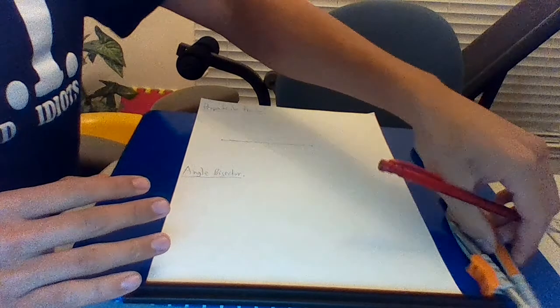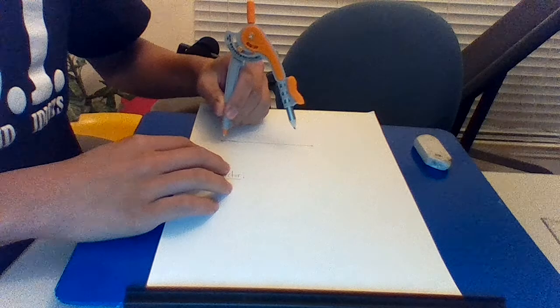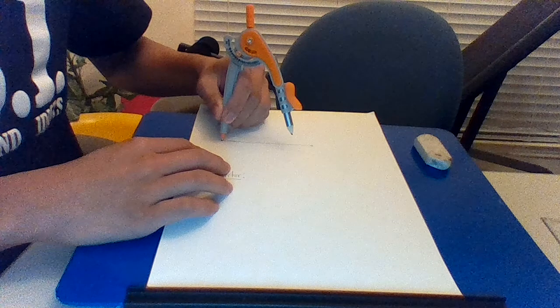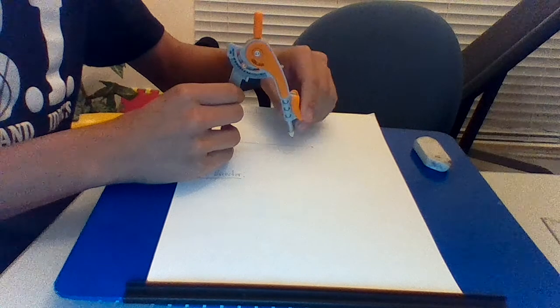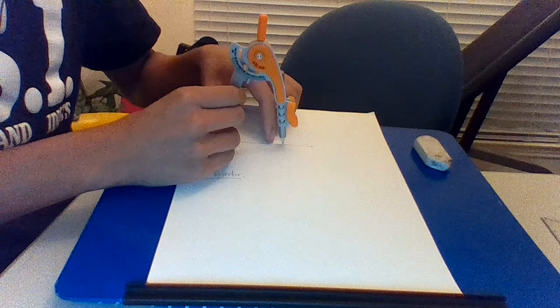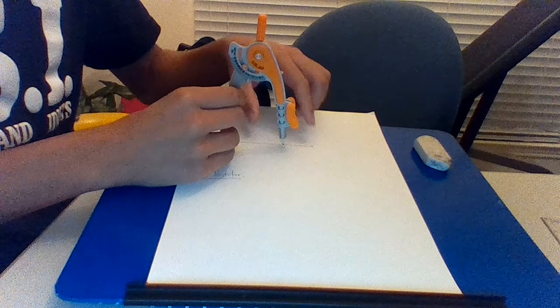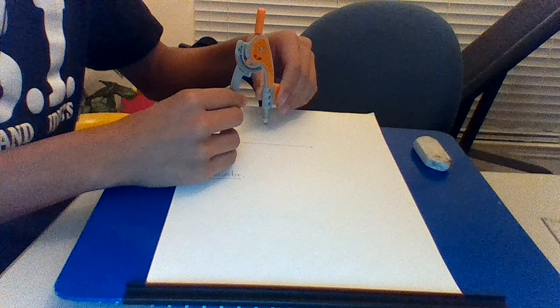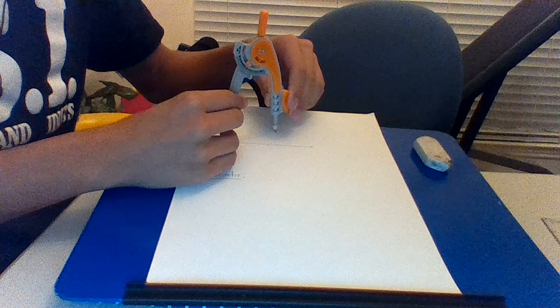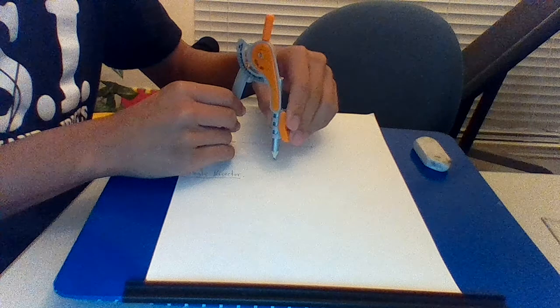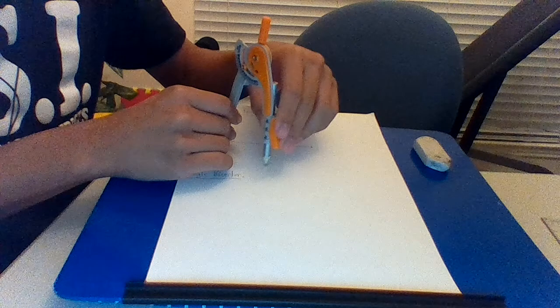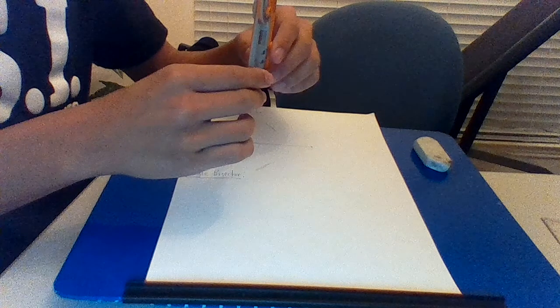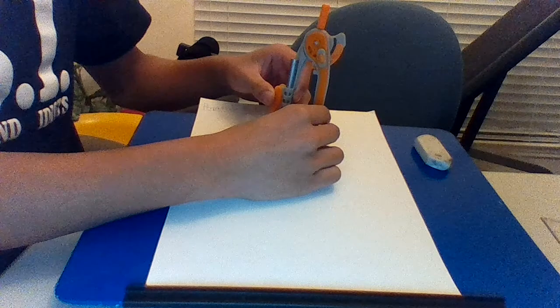And now we get our compass out, and you put one point on one of the points you just made, and the other one has to be more than half the length of your line. So you can just draw a sort of circular shape around here. And now you make sure to keep the distance the same.